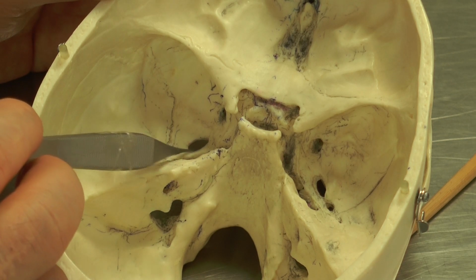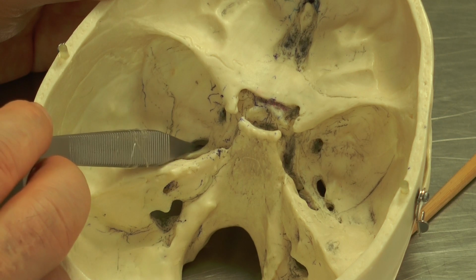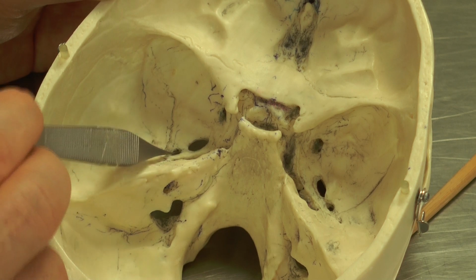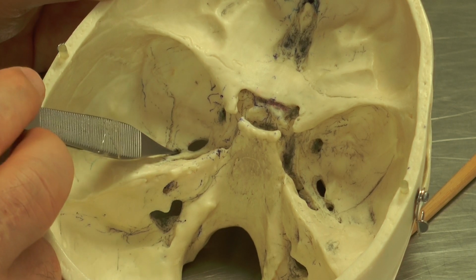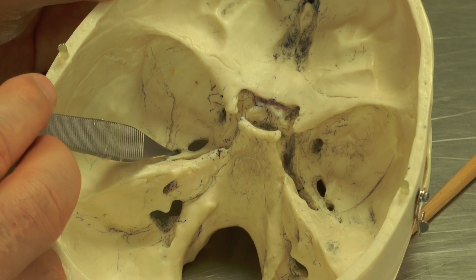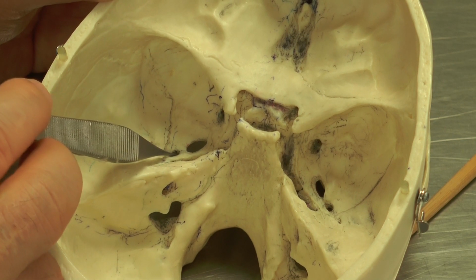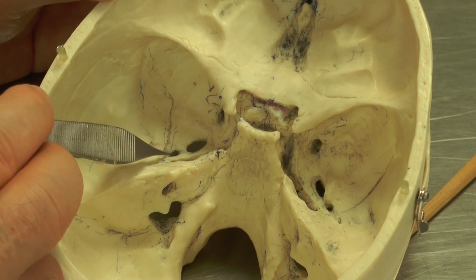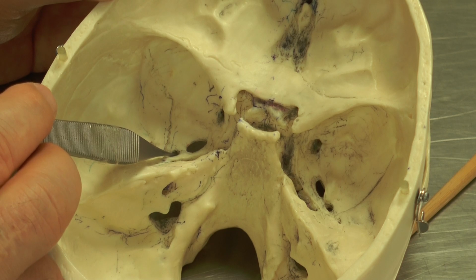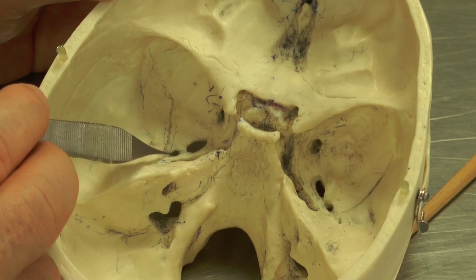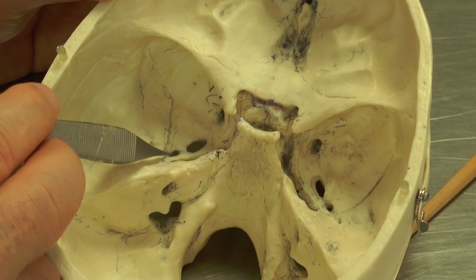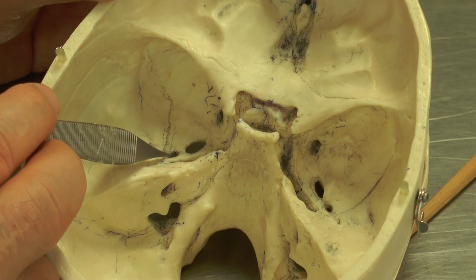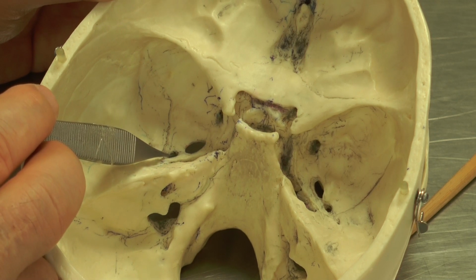So four structures pass through the foramen ovale, MALE, M-A-L-E. And then we have the foramen spinosum, where three M's pass. M stands for meningeal, all right? So we have the middle meningeal artery, middle meningeal vein, and then the meningeal nerve. This meningeal nerve, the recurrent branch of the mandibular nerve, is called the meningeal nerve, and it's also referred to as nervus spinosus. So three M's: middle meningeal artery, middle meningeal vein, and meningeal nerve.